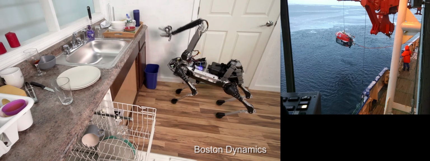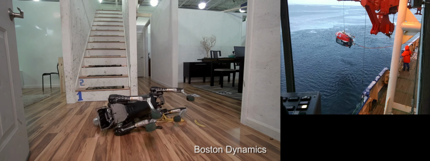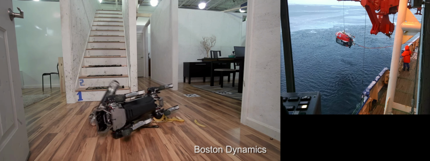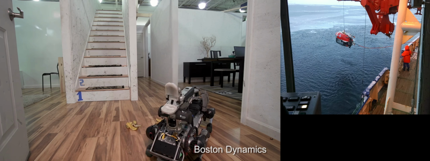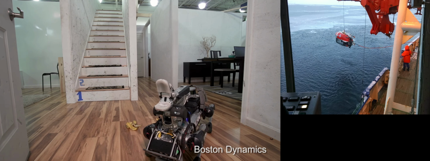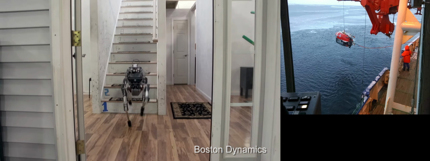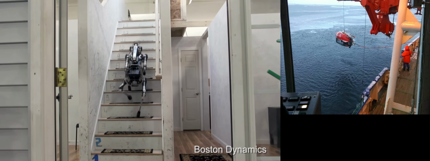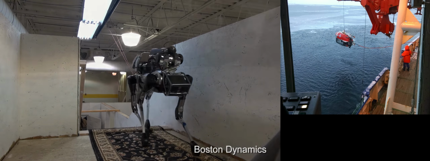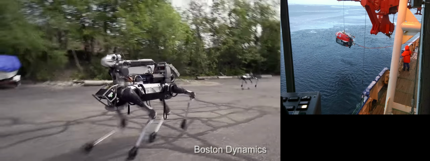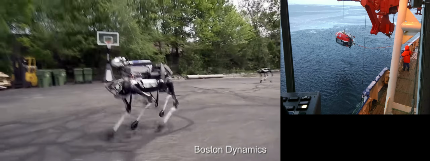You don't tell it what gait to use, and it can get up. Its planning system is planning where the feet land and the stance for that kind of thing.